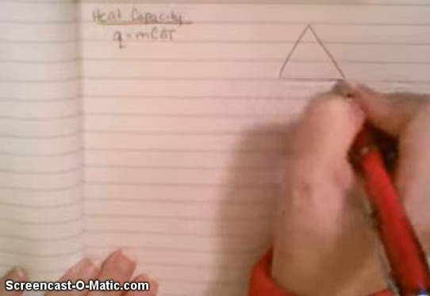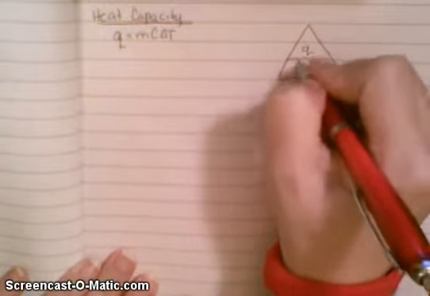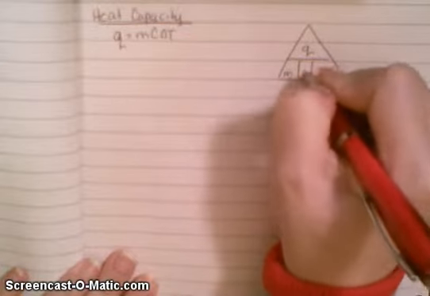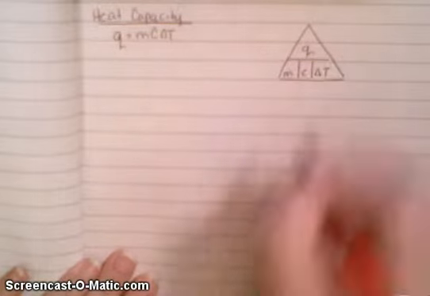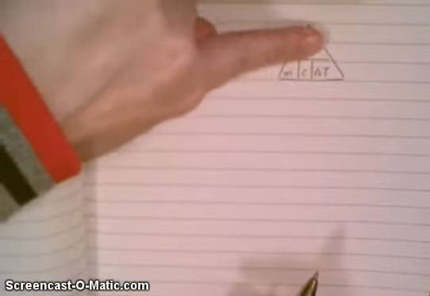Again, we're going to be able to use a triangle, so let's go ahead and set that up. And Q is going to be on the top this time, and everything else is going to fall across the bottom of our triangle. The same thing will apply. If we're looking for Q, we cover it up and we know it's mass times specific heat times delta T.